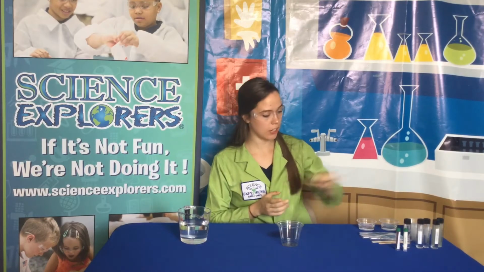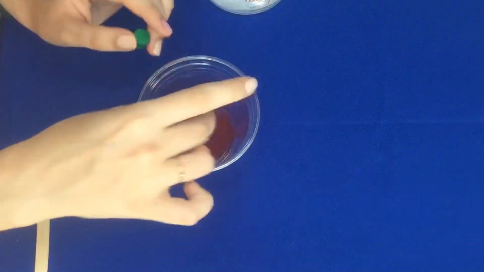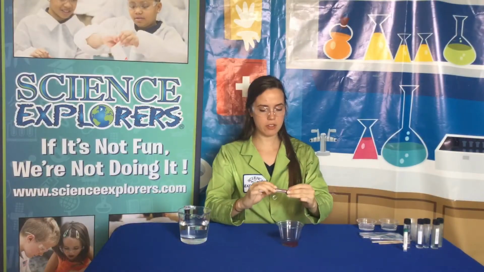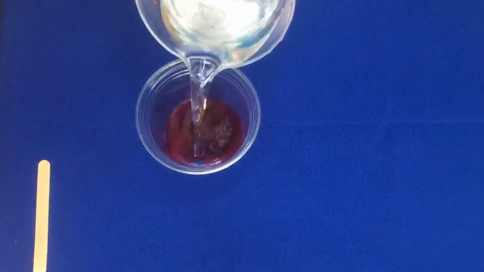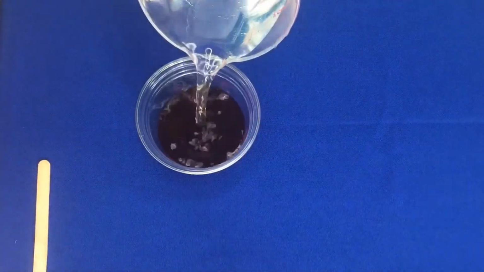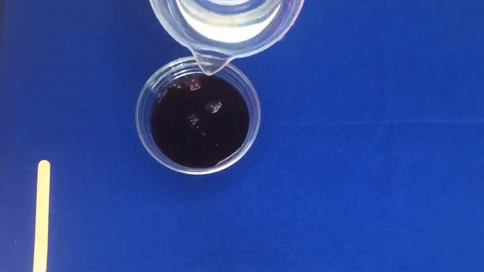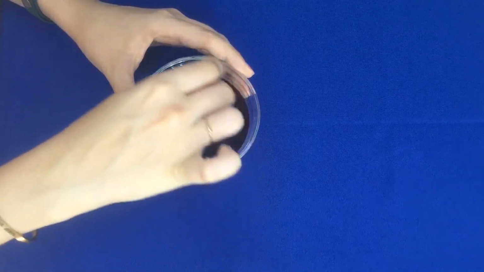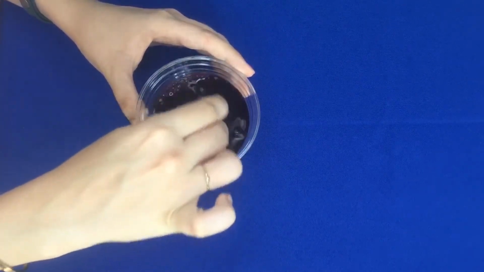We also need to make our red cabbage indicator. Take all of the red cabbage in 1 capsule and pour it into the 9 ounce cup. Then fill the cup with water almost to the brim. I'm going to go to this middle line on the edge of my 9 ounce cup. And then stir with one of your craft sticks to get all of the red cabbage dissolved.